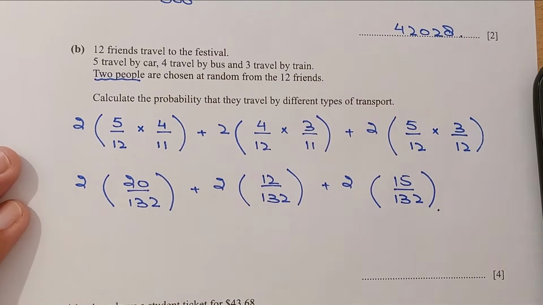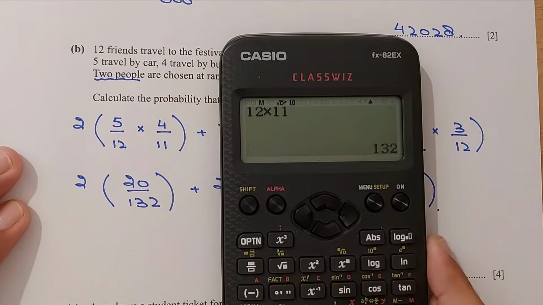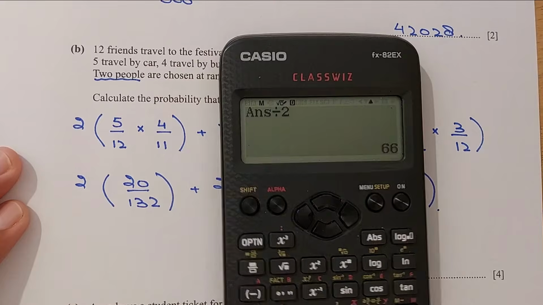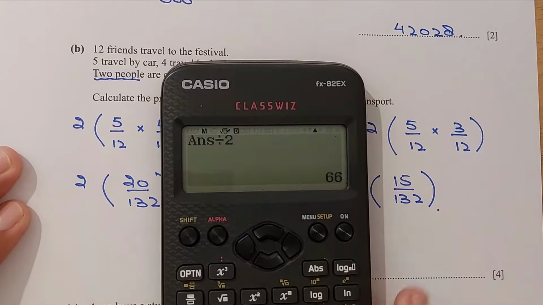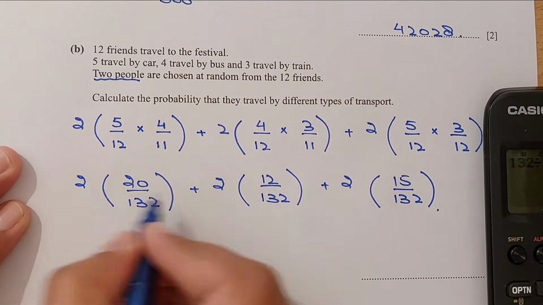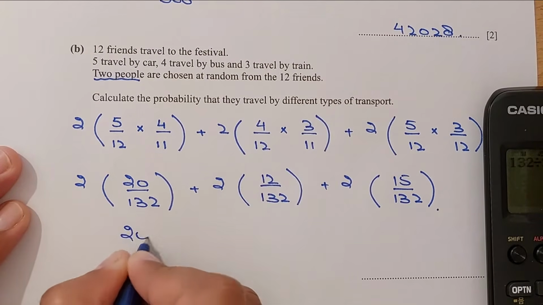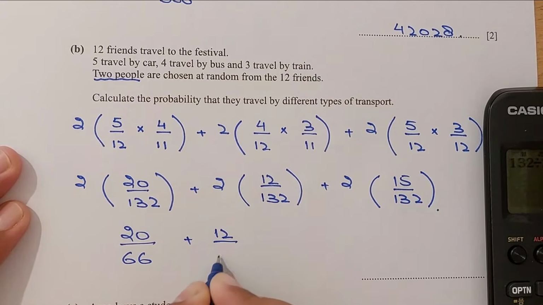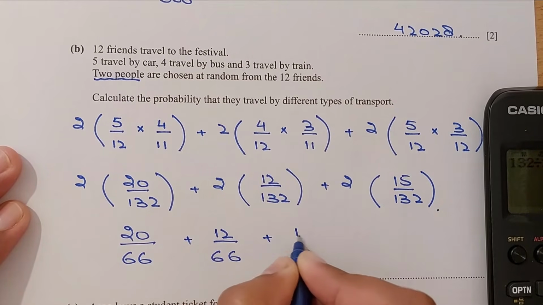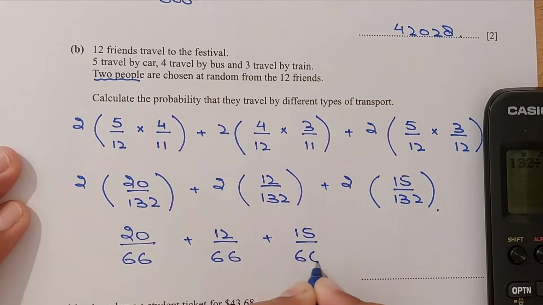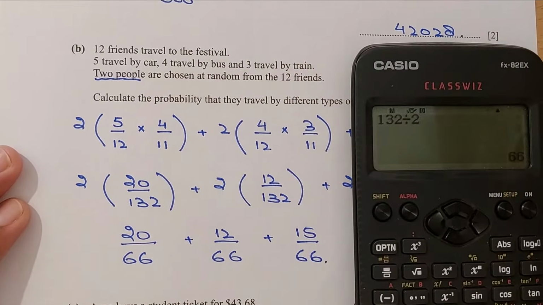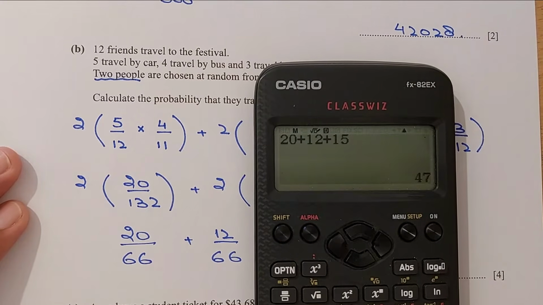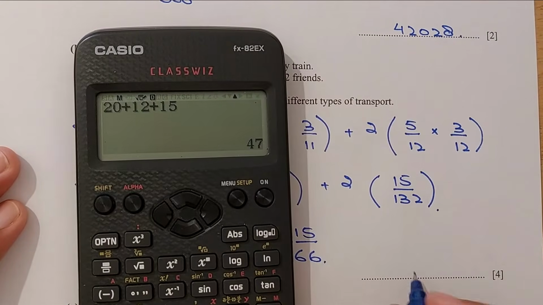Now we just have to simplify. Let me cancel with 2. 132 divided by 2 is 66, right? So we have 20 over 66 here, plus 12 over 66, plus 15 over 66. Adding the numerators now, 20 plus 12 plus 15. This is 47 out of 66. This is the probability.